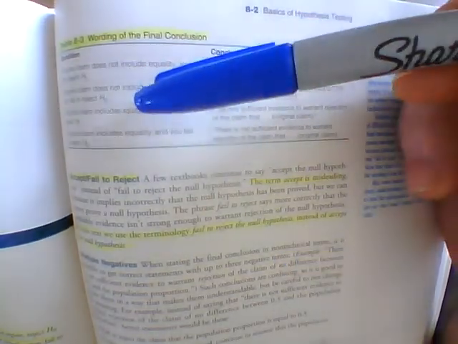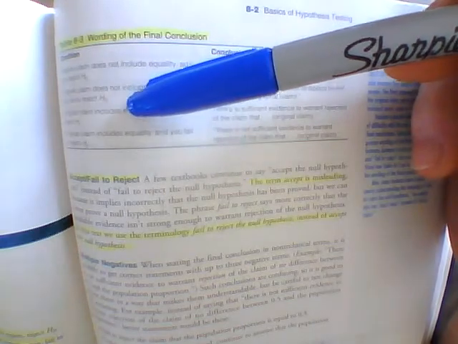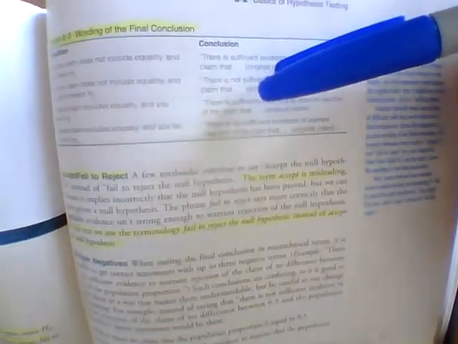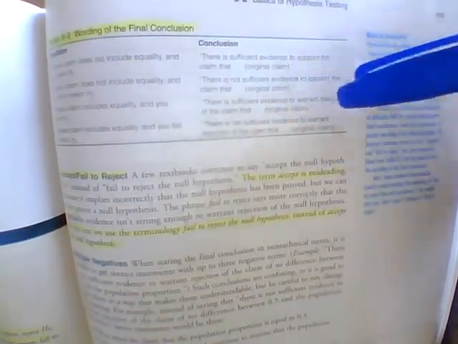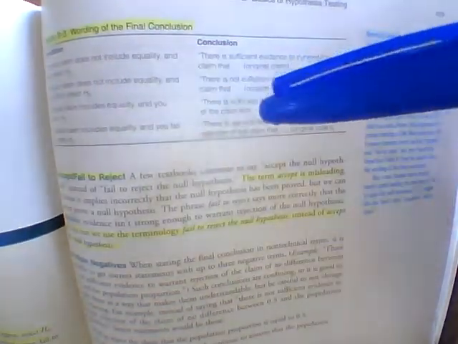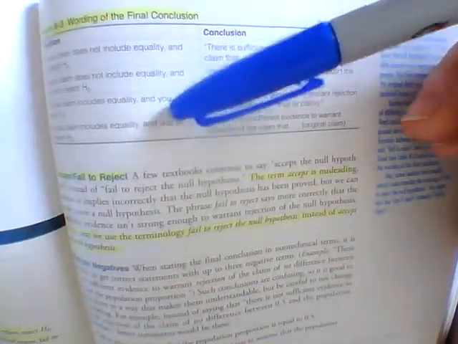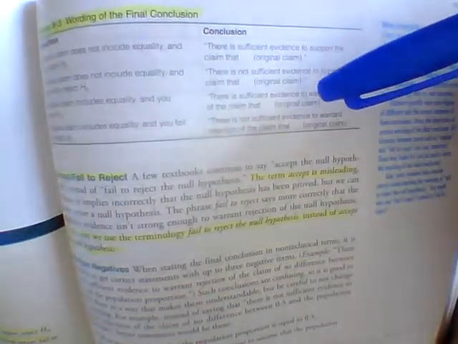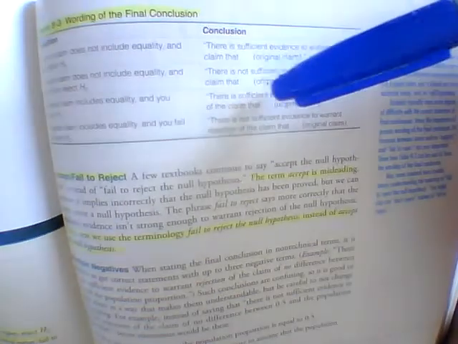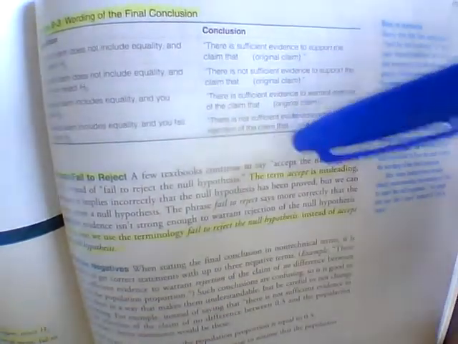Now, if our original claim is part of the null hypothesis where it's showing equality, this means there is sufficient evidence to warrant rejection of the claim, or there is not sufficient evidence to warrant rejection of the claim. So once again, if our claim falls with the null hypothesis, we're either going to reject it because there's evidence, or there's not enough evidence to reject it.